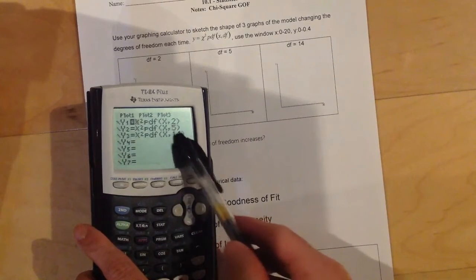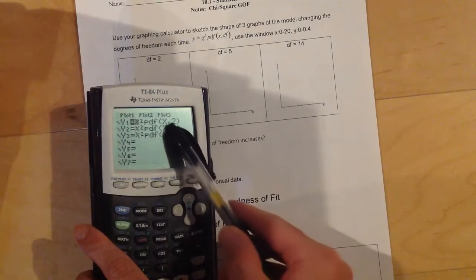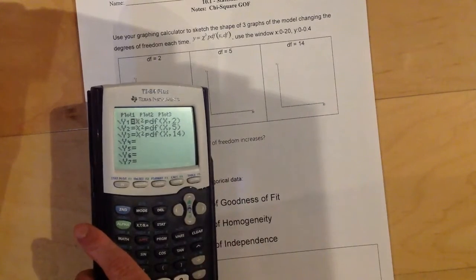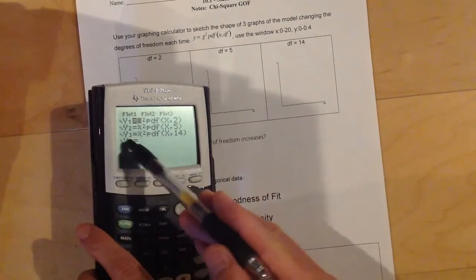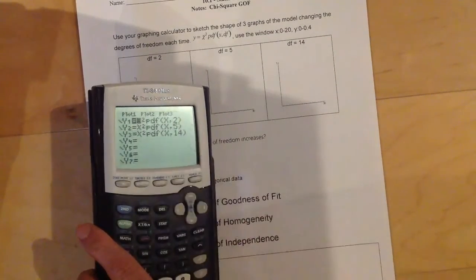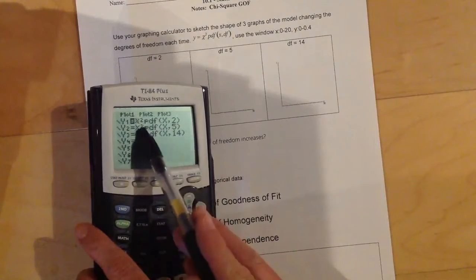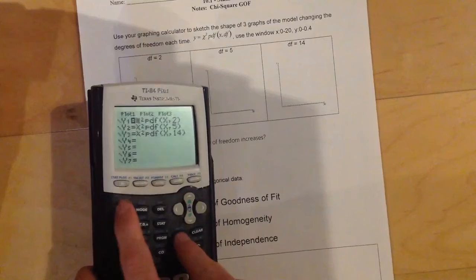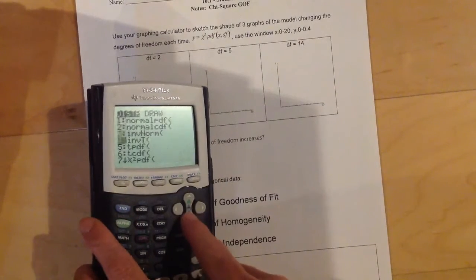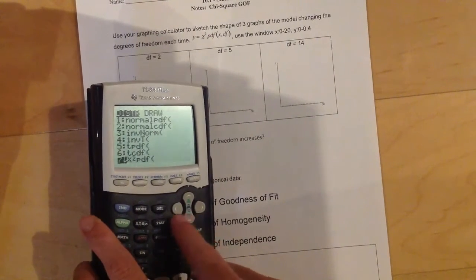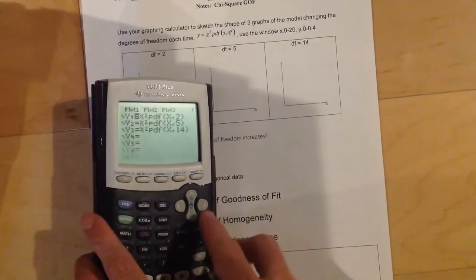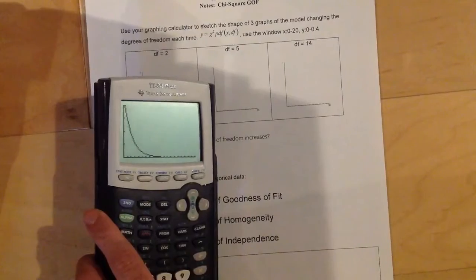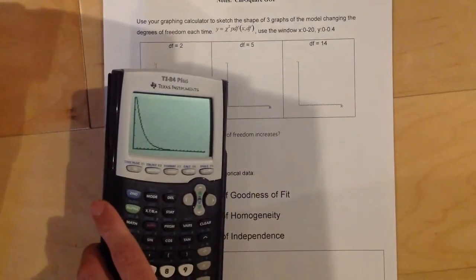So a chi-squared distribution changes based on the degrees of freedom, and we'll talk about how the degrees of freedom are calculated in a little bit. But this right here is going to allow us to graph them. This chi-squared PDF was in the distribution menu. So if you go to second vars, that's where I got this. If we look at the first one, this is 2 degrees of freedom. That's what our curve looks like.